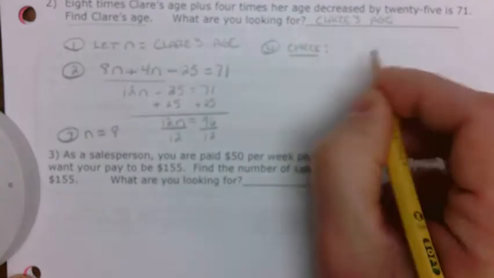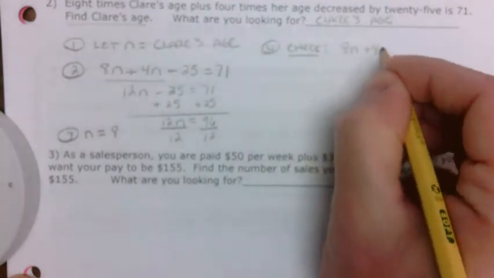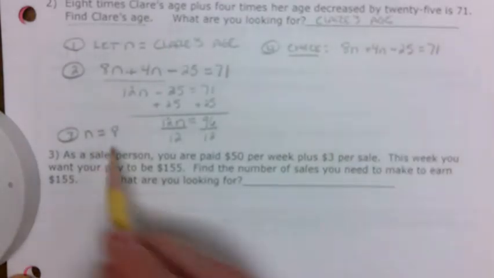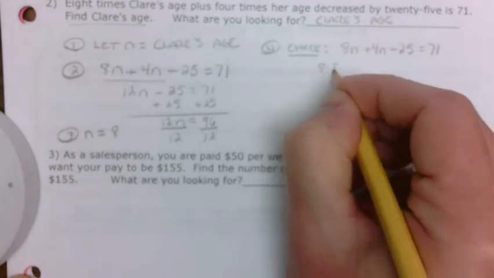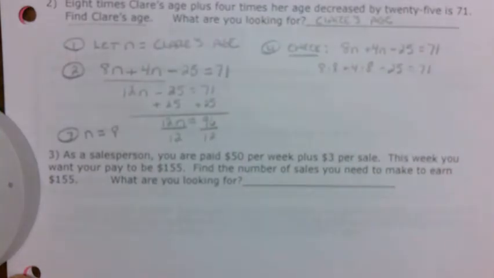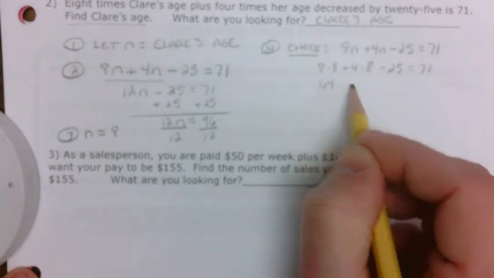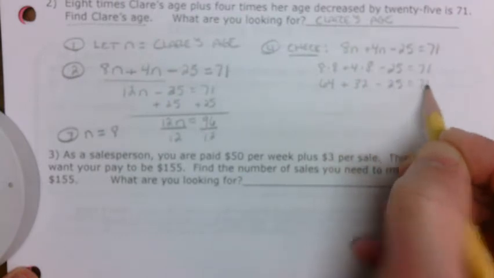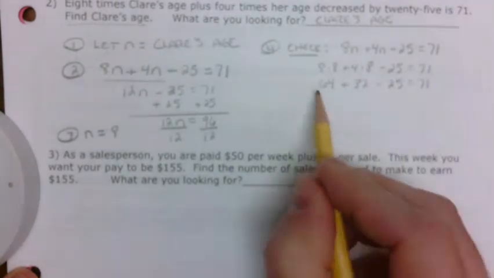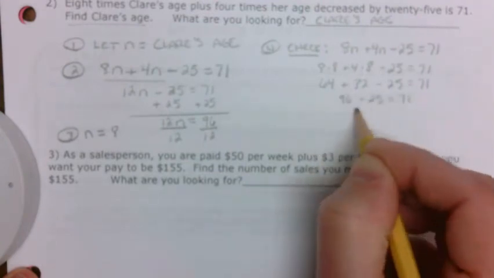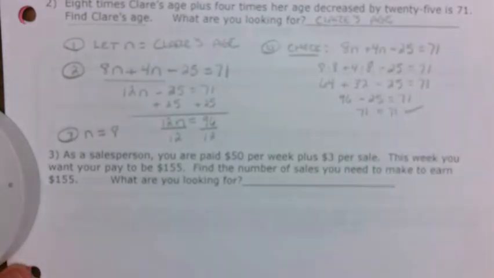So again, the original equation said 8n plus 4n minus 25 equals 71. We think n is 8, so replace n with 8. 8 times 8 plus 4 times 8 minus 25 equals 71. We'll multiply before we add or subtract. 8 times 8 is 64, plus 4 times 8 is 32, minus 25 equals 71. Now left to right, 64 plus 32 is 96. And 96 minus 25 is 71, so the check works out.